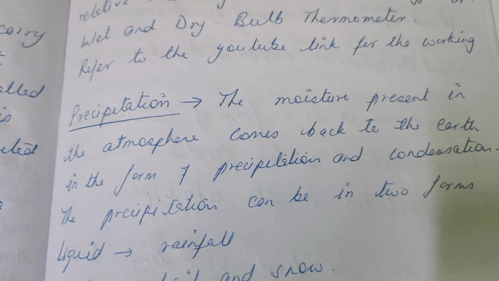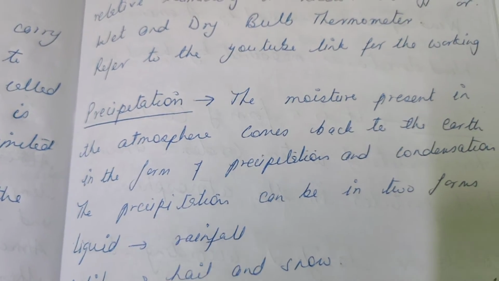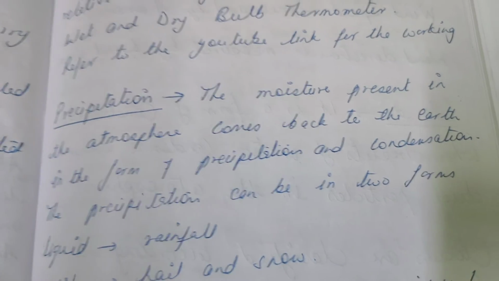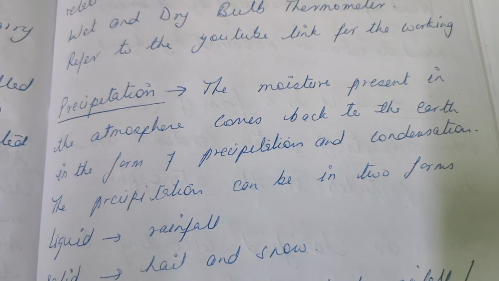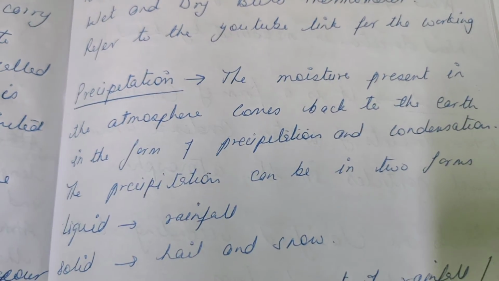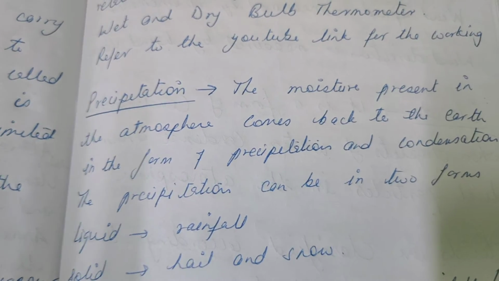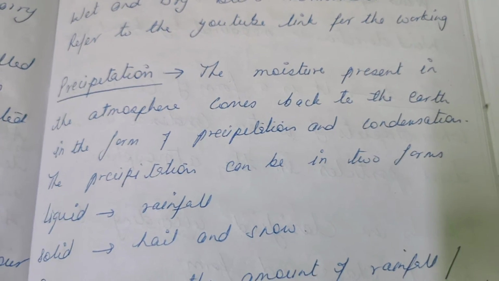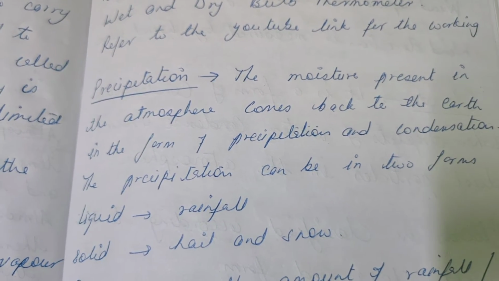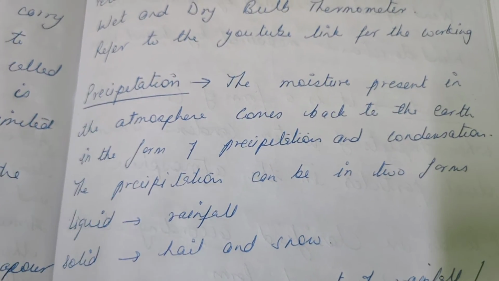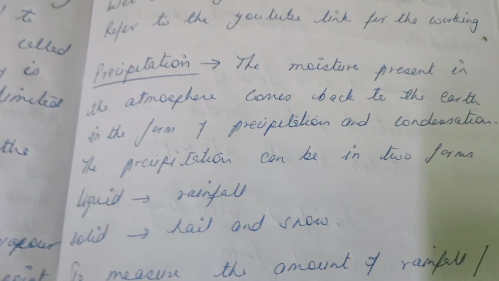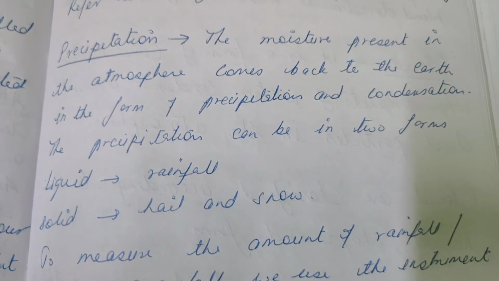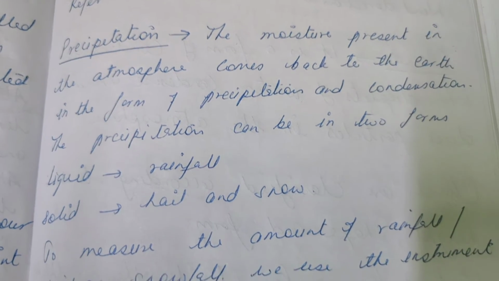So there are three processes involved for precipitation. One, of course, the water has to evaporate from the water bodies and go up into the atmosphere. Once it has been added to the atmosphere, it changes back to tiny droplets of water, which we call condensation. And these tiny droplets of water become big drops of water and come back to the surface of the earth as precipitation. So that is a kind of water cycle which is happening, and we have two types of precipitation: liquid rainfall and solid hail and snow.